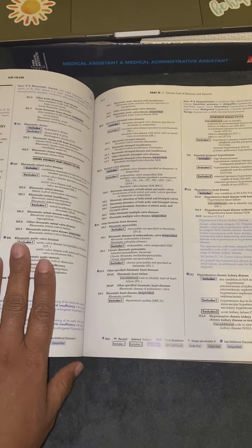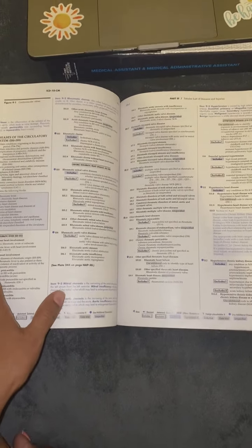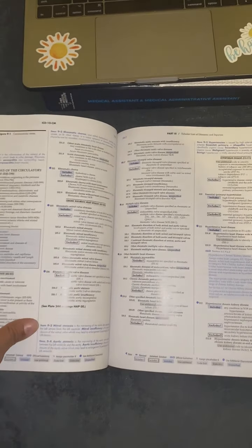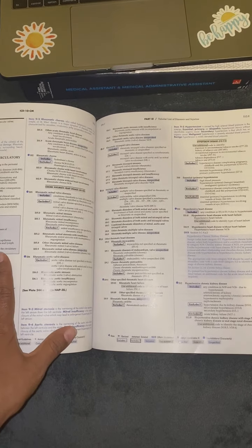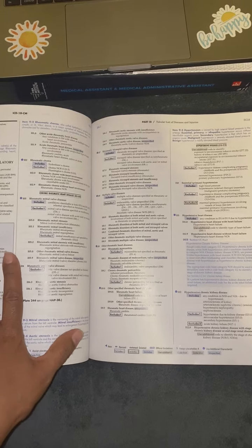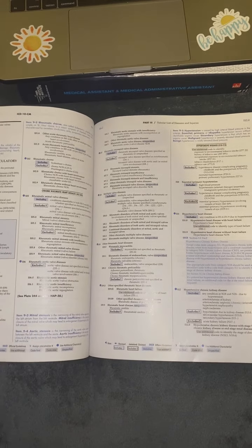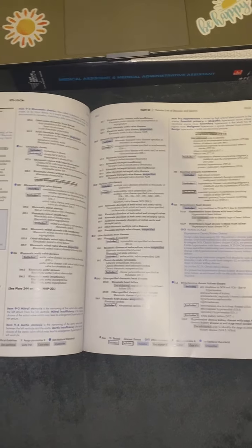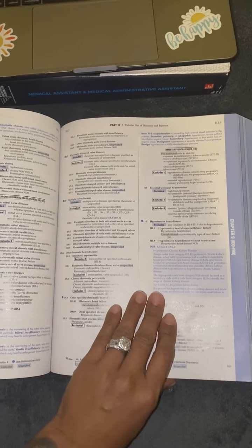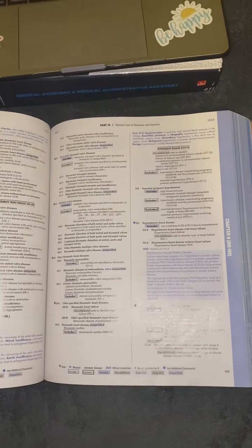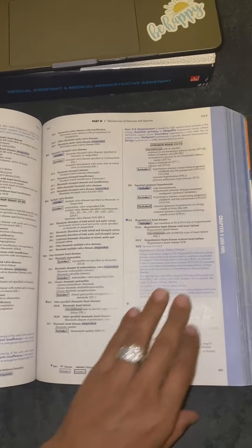So chapter 9 is going to have anything listed that has to do with the circulatory system or anything that has to do, sorry for my toe again, with the blood flow of the body, because as you know, the heart pumps the blood and pushes it out to the rest of the body, creating the circulatory system.